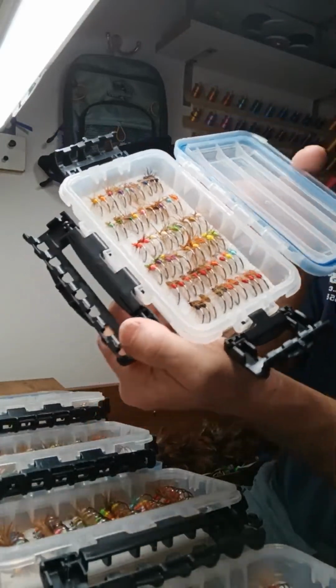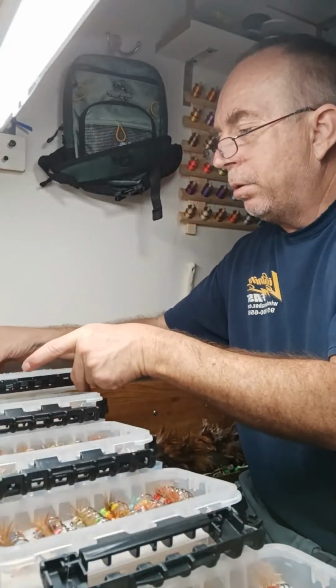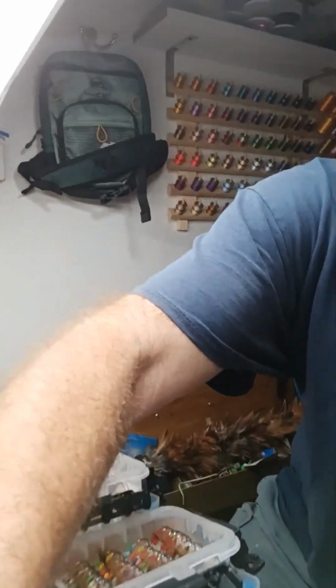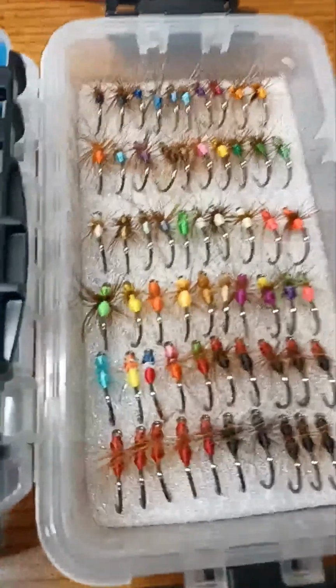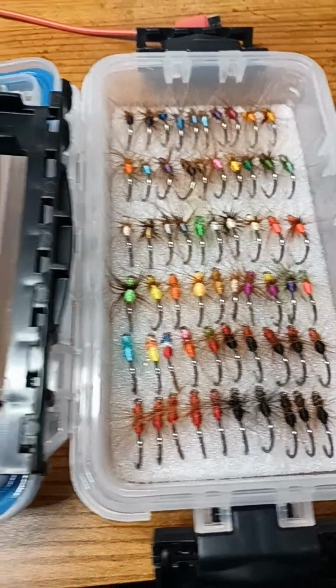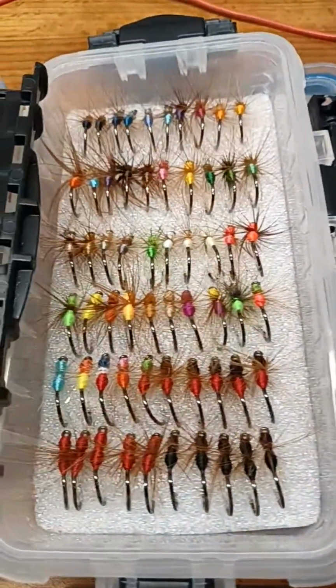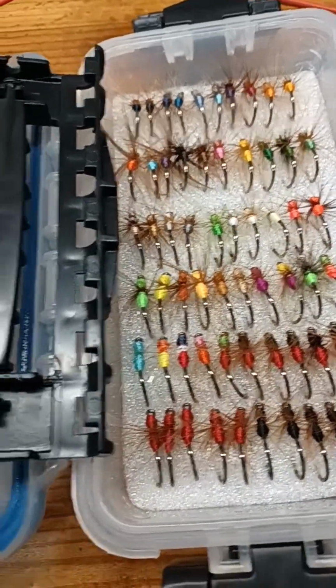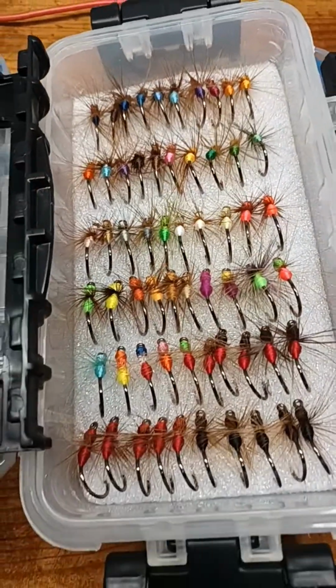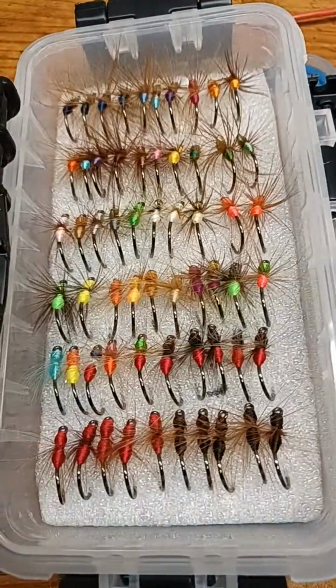I'm showing you all these boxes. This is exactly what I'm showing you right now. So I'll show you what these things look like. Let me turn this little thing around so that way you guys can see. Whoops, sorry about that. Everything that's in that one is the same as that one. Is the same as that one. Is the same as that one.